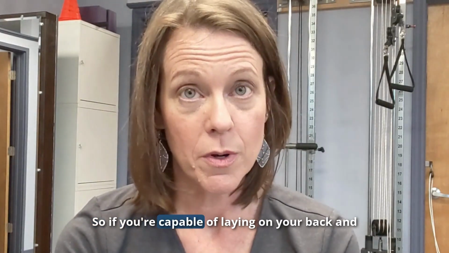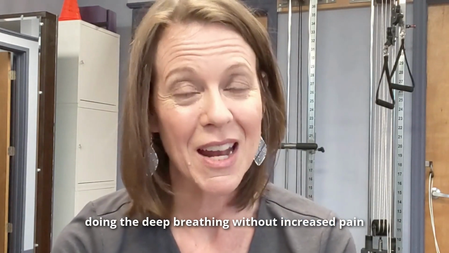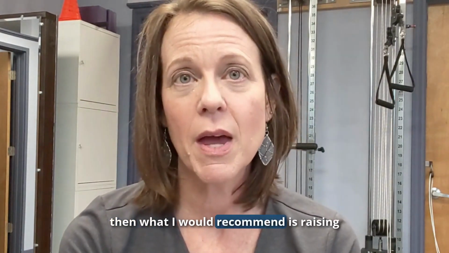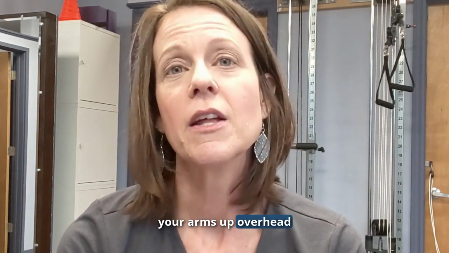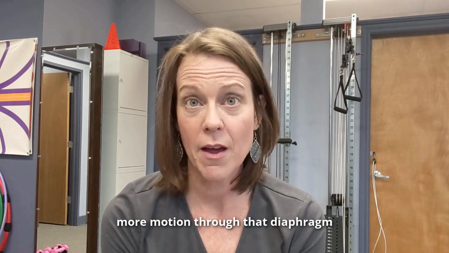So if you're capable of lying on your back and doing the deep breathing without increased pain, but you still find it difficult to take a deep breath, then what I would recommend is raising your arms up overhead. That should help to give you a little bit more motion through that diaphragm.